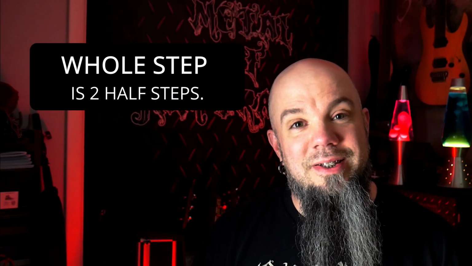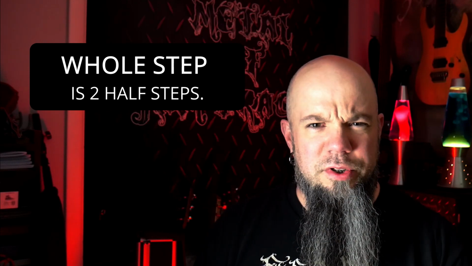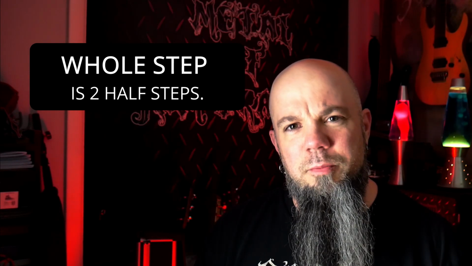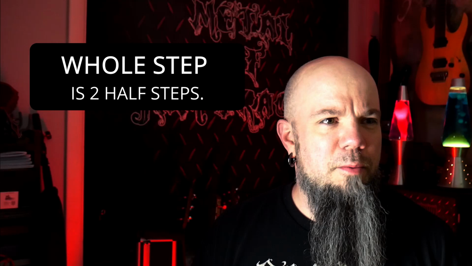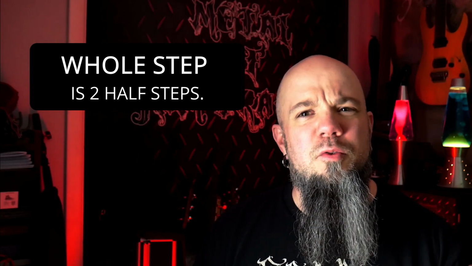So a half step up, if you're going pitch up or ascending, would be one fret up on the fingerboard. A half step down would just be the opposite. A whole step consists of two half steps, and these are how we talk about scales, how we build chords, how you talk about keys, harmony, everything else gets built off of this.